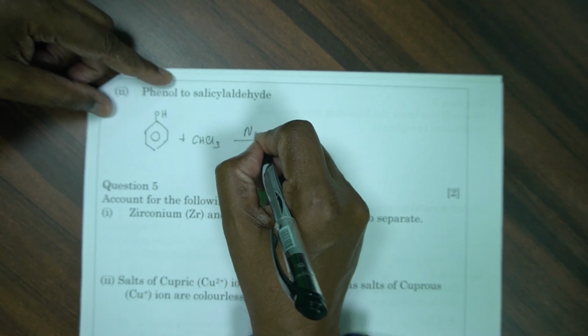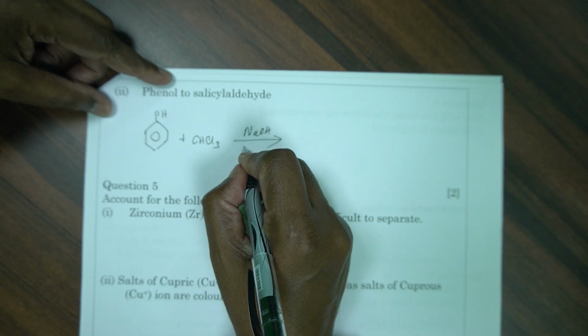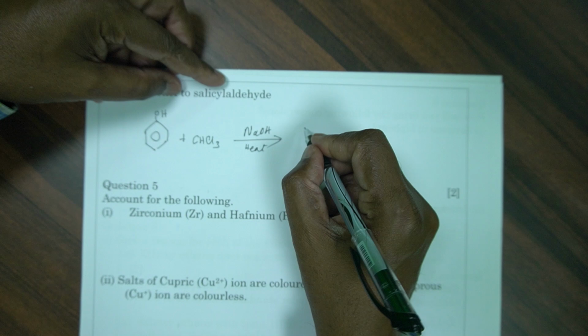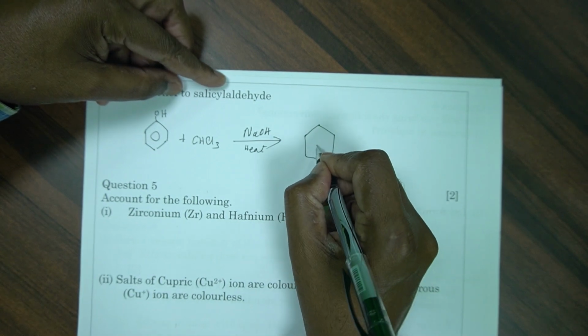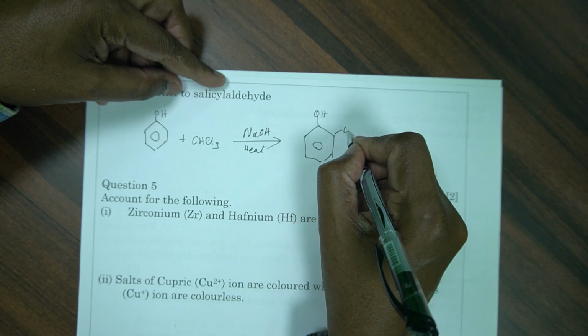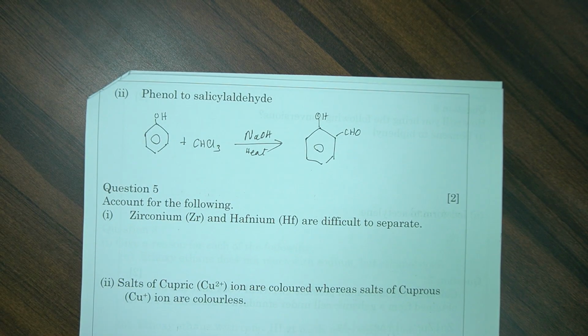We need alkali NaOH, and we need to heat also. So what you get here is the CHO group attached here. This is how we write this reaction. Now there are other ways of writing this reaction also.